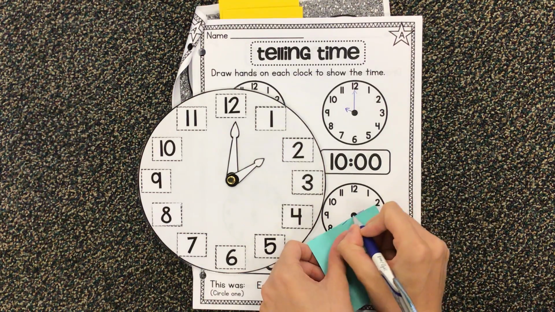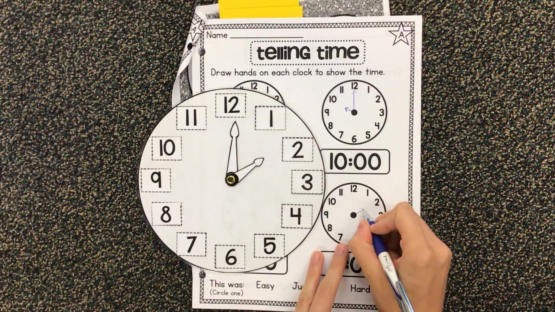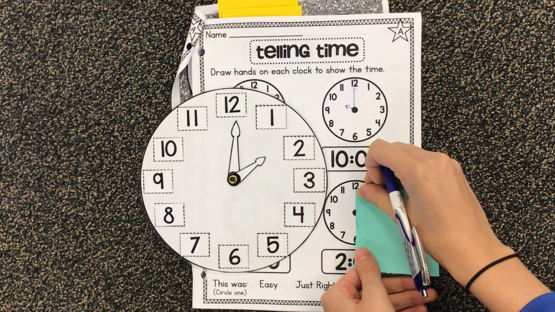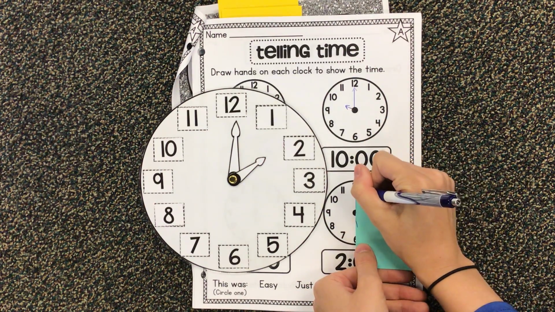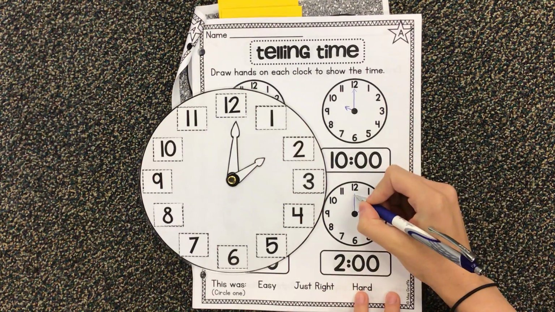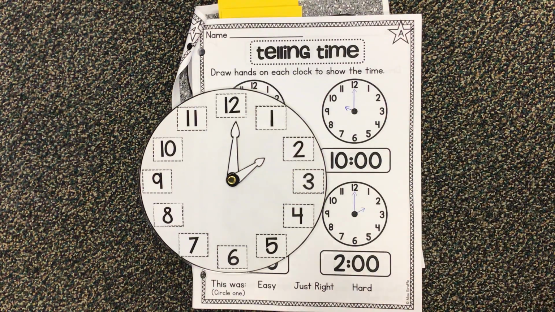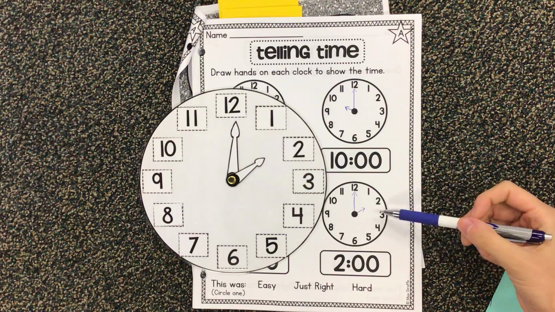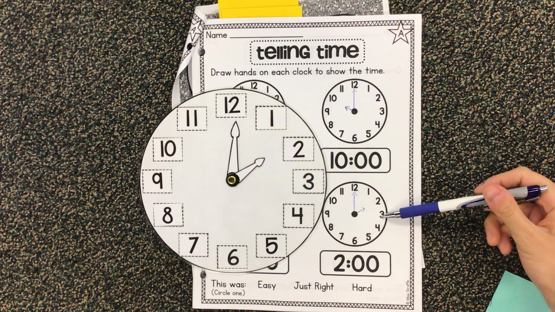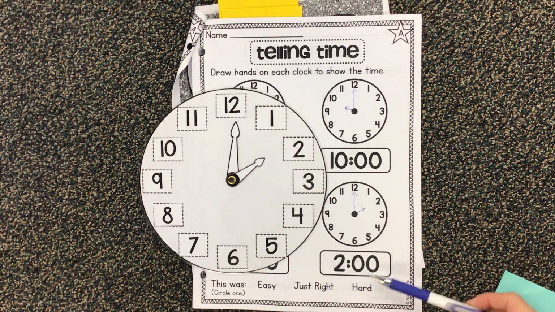draw my small hand facing the 2, and use my big hand, my minute hand, to face the 12. I have 2 o'clock on my analog clock, 2 o'clock digitally, and 2 o'clock visually.